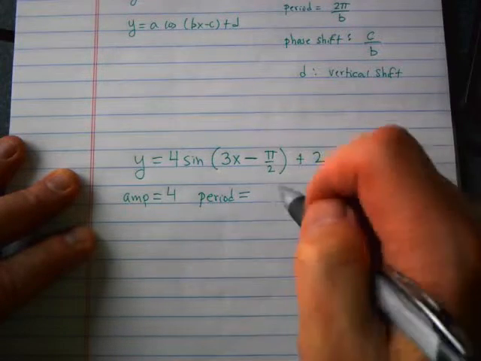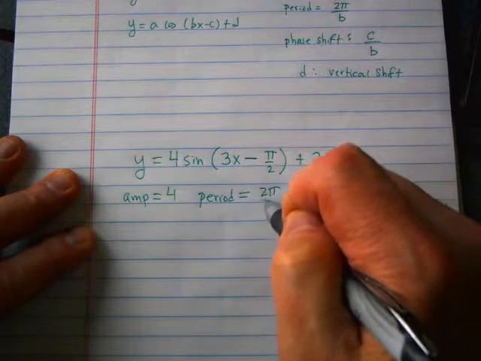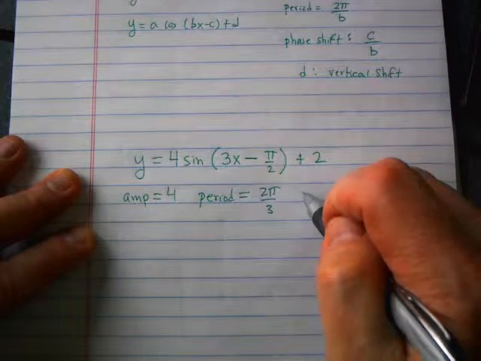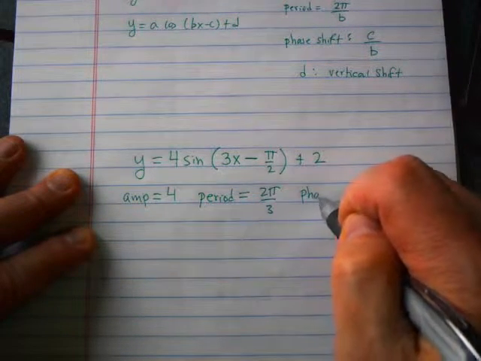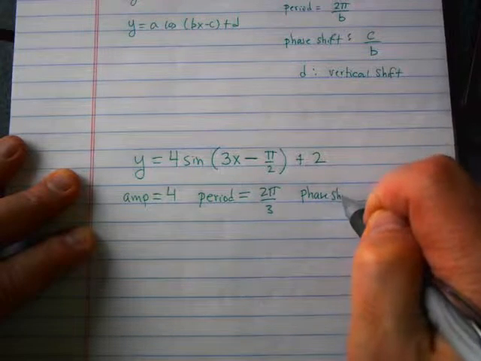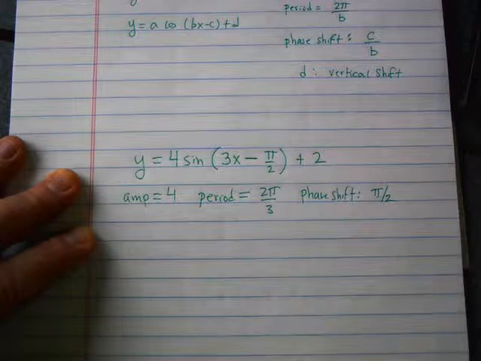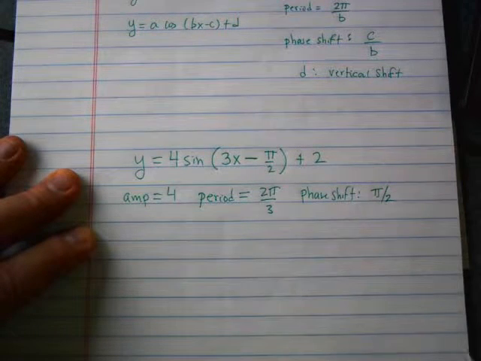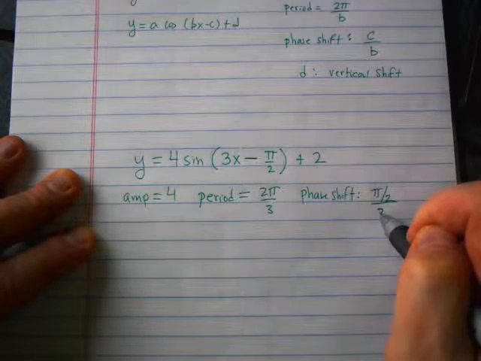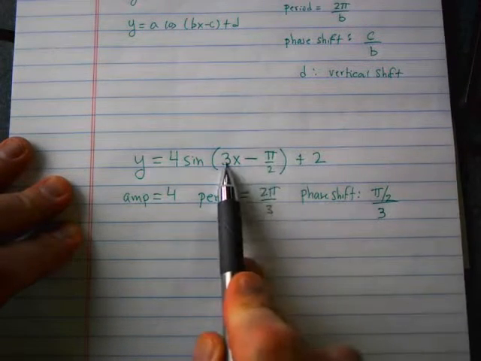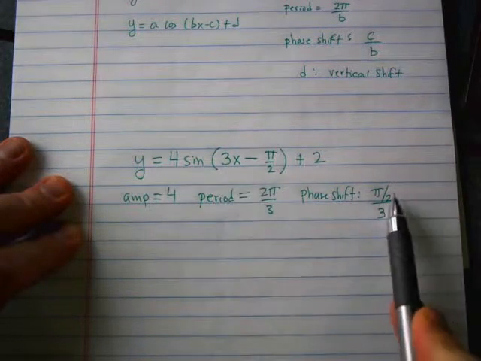Period. Two pi over 3? It's always 2 pi, and then you divide by that number, 2 pi over 3. Phase shift. Pi over 2. That's almost right. Over 3. The phase shift is always this number divided by that number. What's pi over 2 divided by 3?